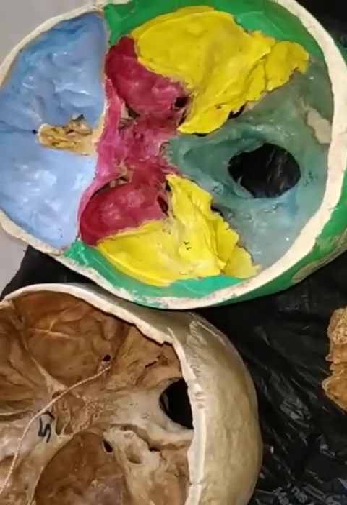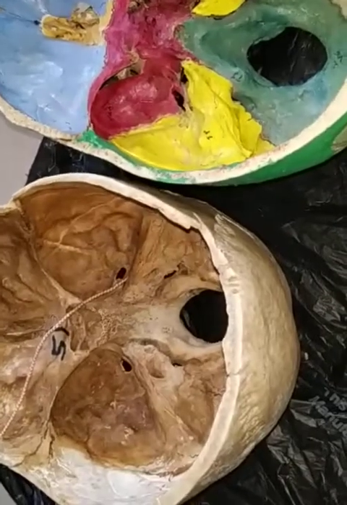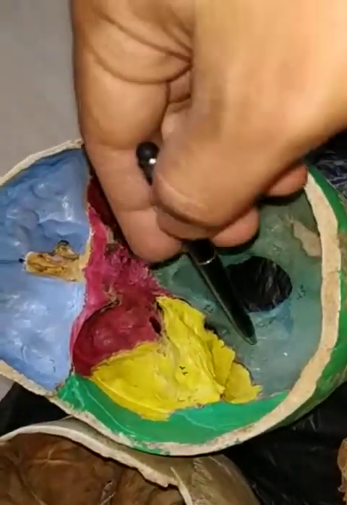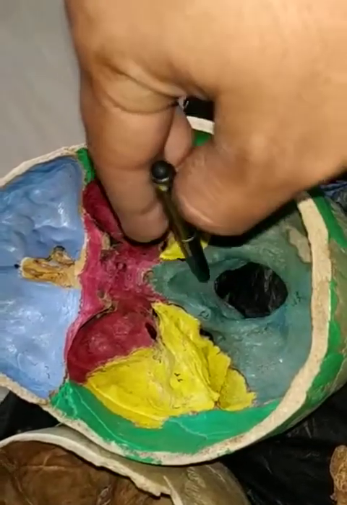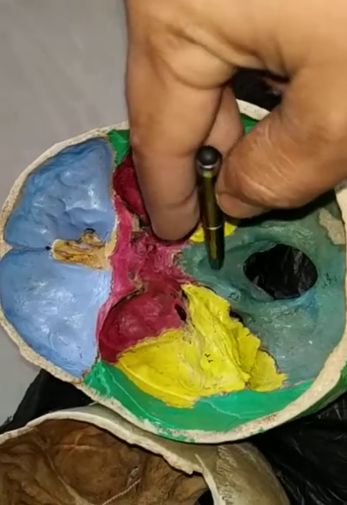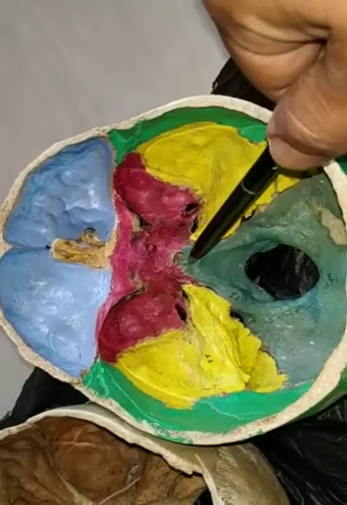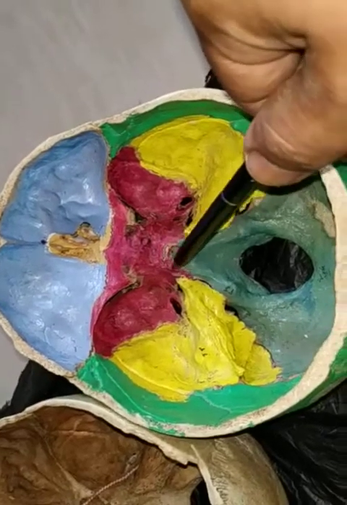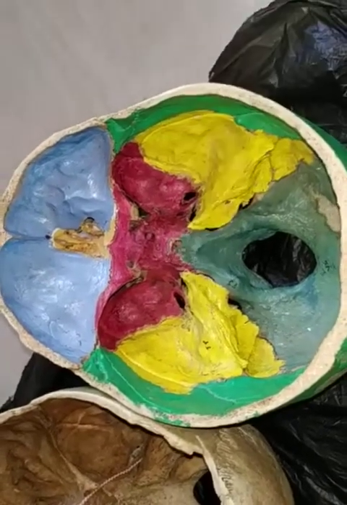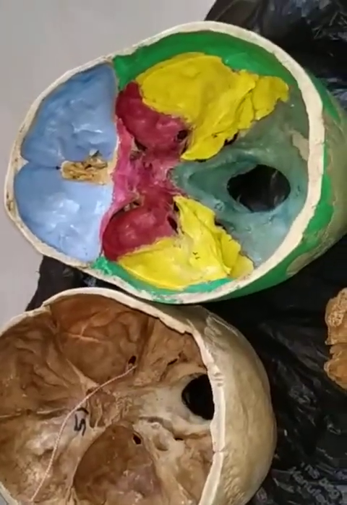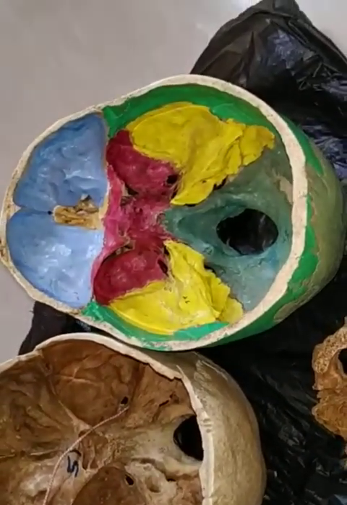Now coming to the next part, the basilar part of the occipital bone. As we have discussed earlier, anterior to the foramen magnum we can identify the basilar part of the occipital bone. It articulates with the body of the sphenoid bone. The fusion occurs at almost the age of 25 years. That process is called synostosis.